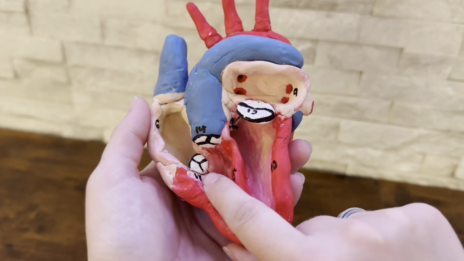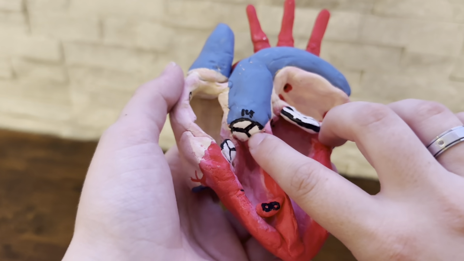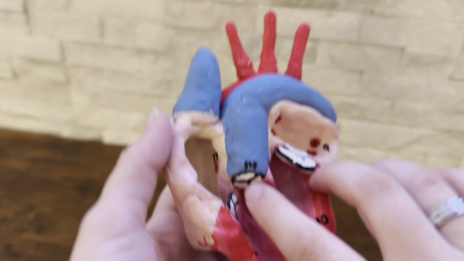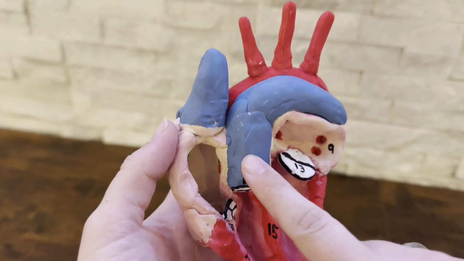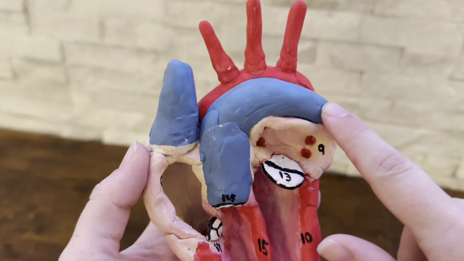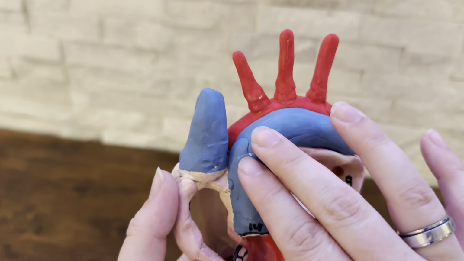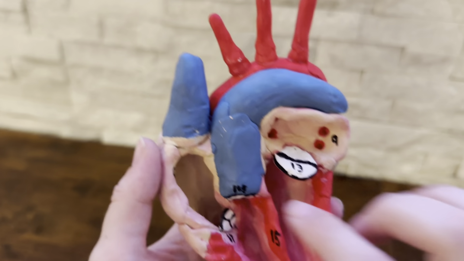So you can see that valve here has 1, 2, 3 leaflets into the right ventricle. Right ventricle then sends it out through the pulmonic valve. Again, 1, 2, 3 leaflets. So we have the main pulmonary artery here. This is going to branch into the 2 pulmonic arteries. So we have the left and the right coming out the right side. This is going to send all of the deoxygenated blood to the left and the right lungs.